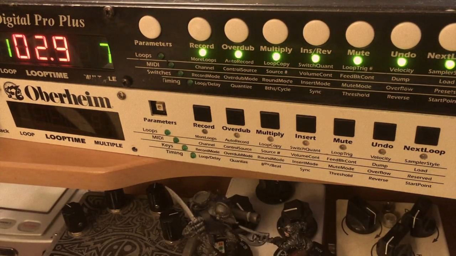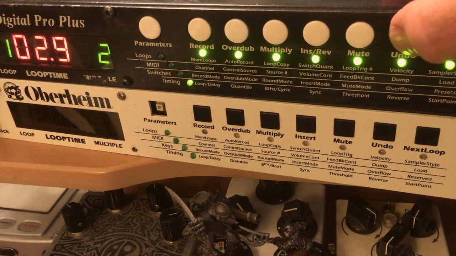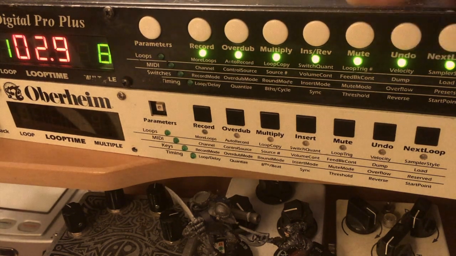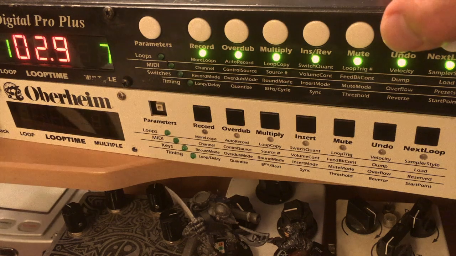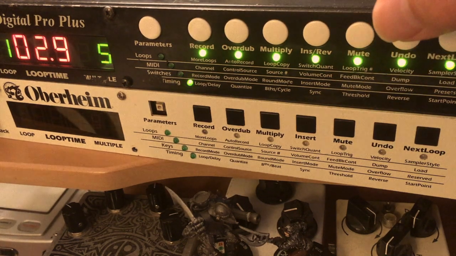So long presses versus short presses are going to determine how much of a layer you undo. If you do a short press, you're going to undo right from the button press up until the end of that layer. If you do a longer press, you're going to undo the entire layer.